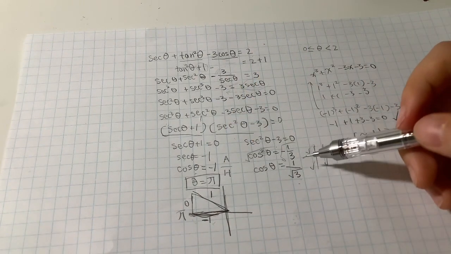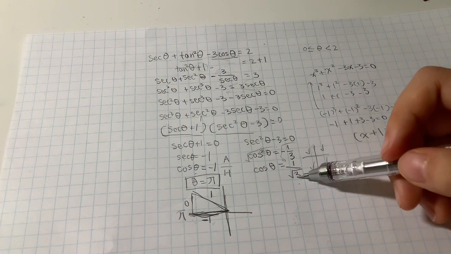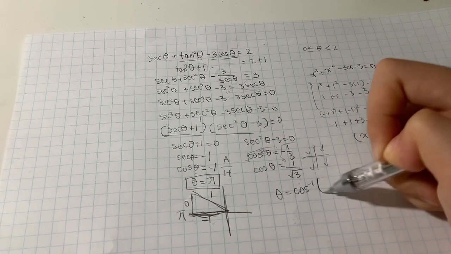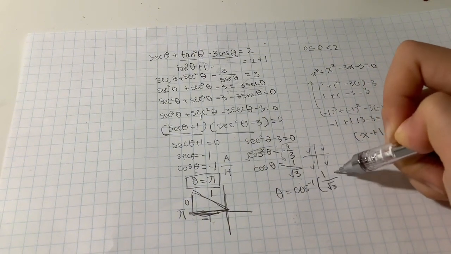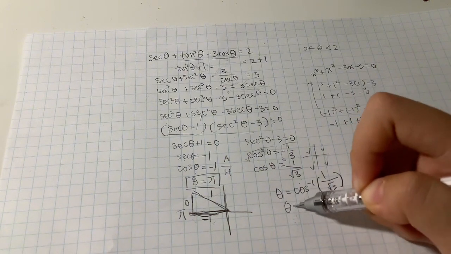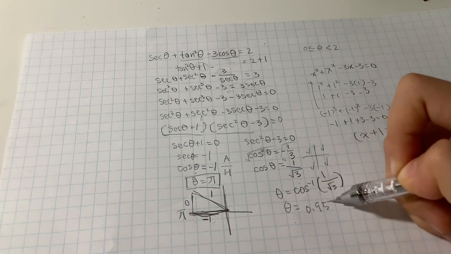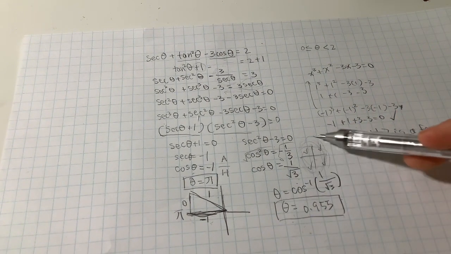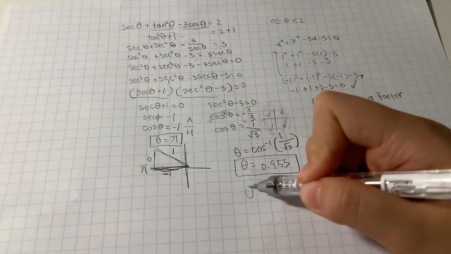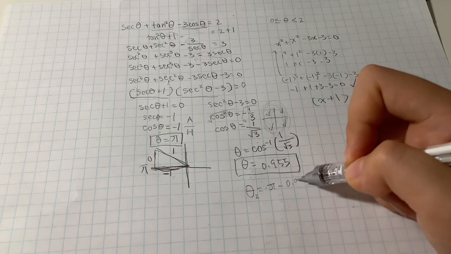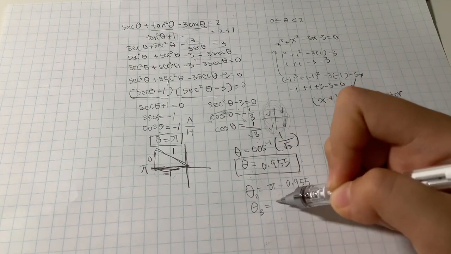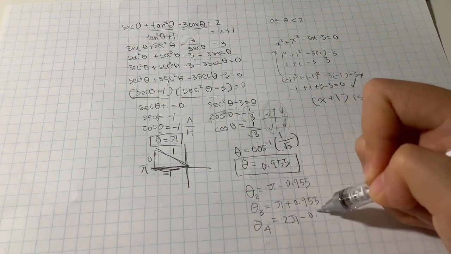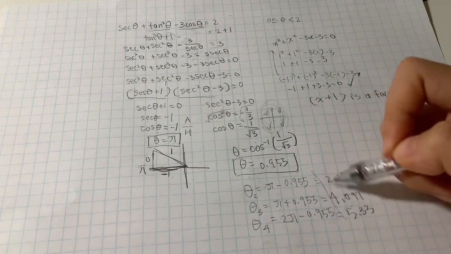For this one, I think it might be easier to use a calculator because this is not one of those special triangles. So theta will equal the inverse cos of 1 over square root 3. After plugging it in, I found that theta equals 0.955. I realized I said something before: it applies to all quadrants, so it's not just this answer. So theta can also be pi minus 0.955. Theta can also be pi plus 0.955. And theta can also be 2 pi minus 0.955. So these are the answers.